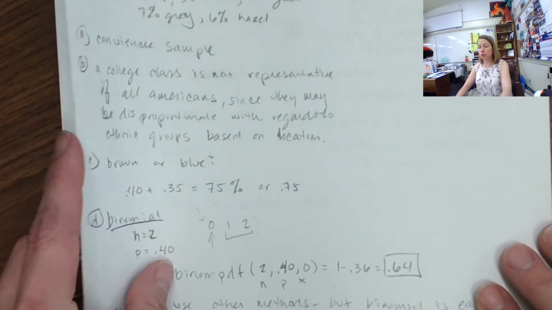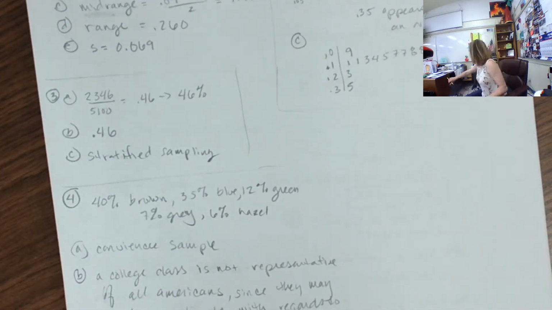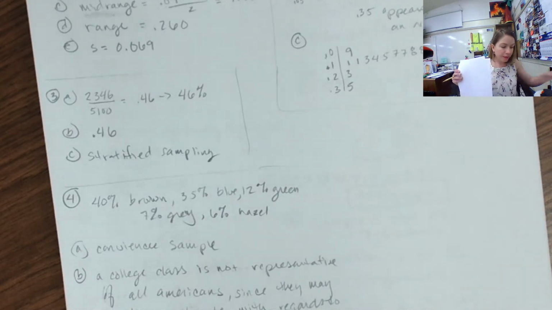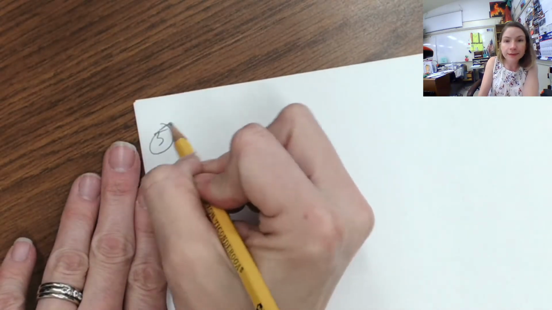I am going to grab me another piece of paper. Hold on. And let's look at 5 and 6 together. Okay. I don't know why I stopped there. That was silly of me.